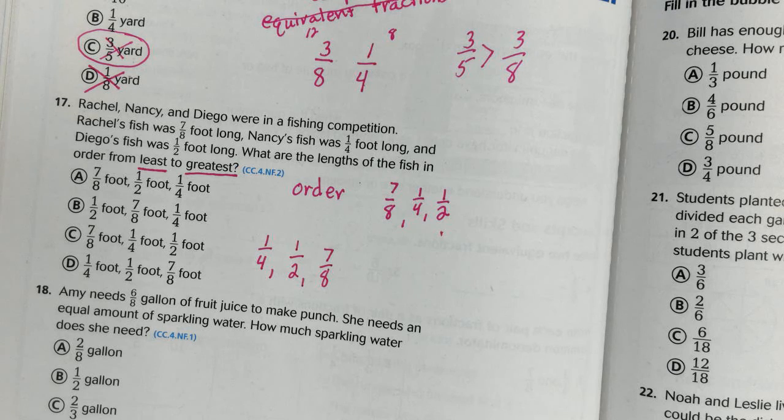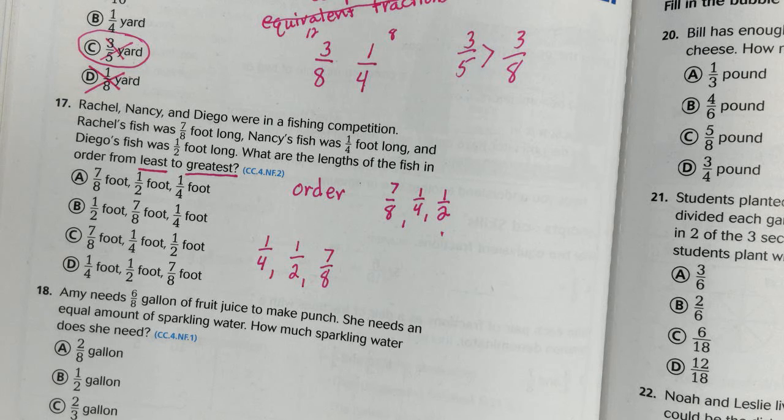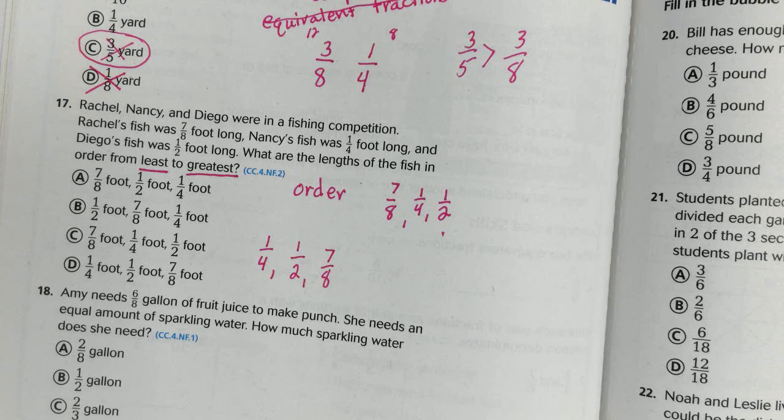What? I thought it was supposed to be 1/2, then 1/4. Is 1/2 smaller than 1/4? Wait, no. I would say 1/4 first. It's the only one that starts with 1/4. Oh, okay, yeah. So D is my choice.